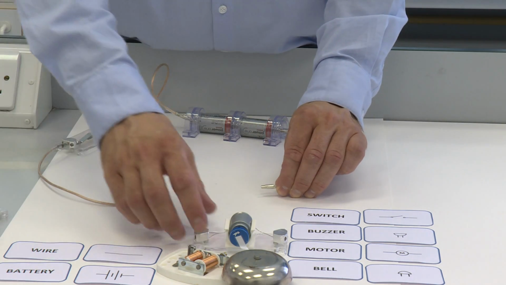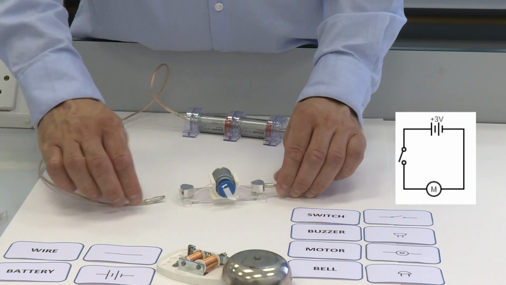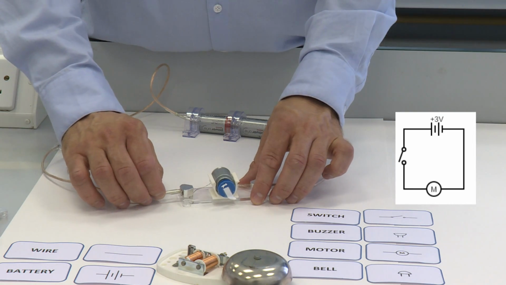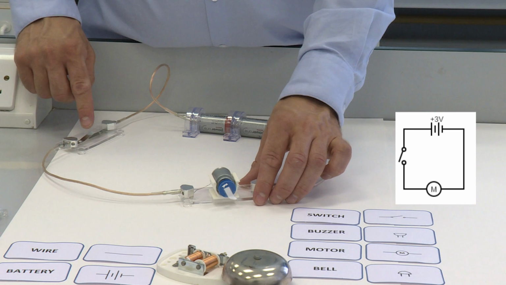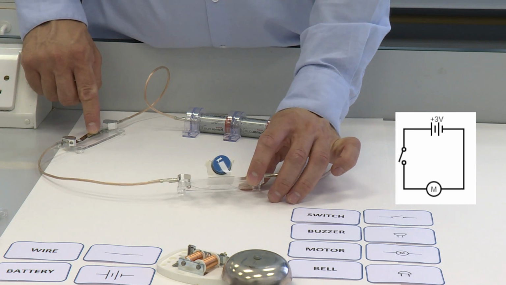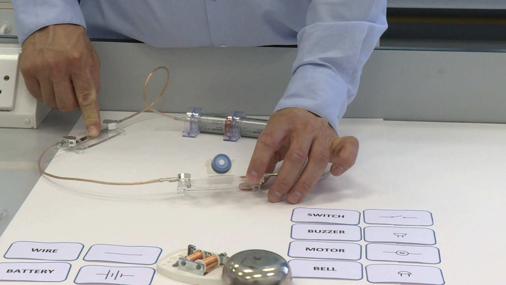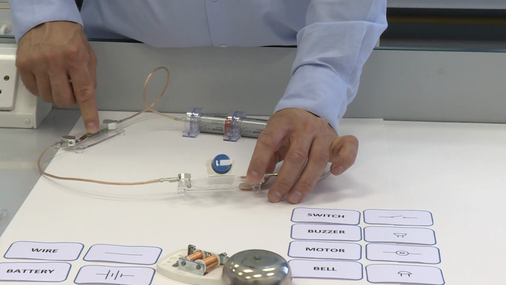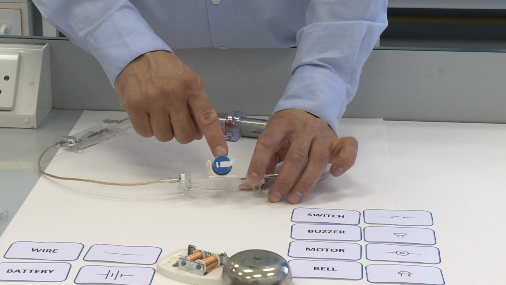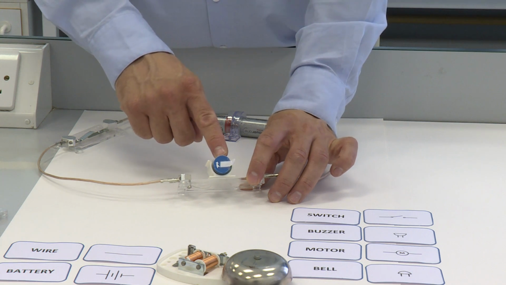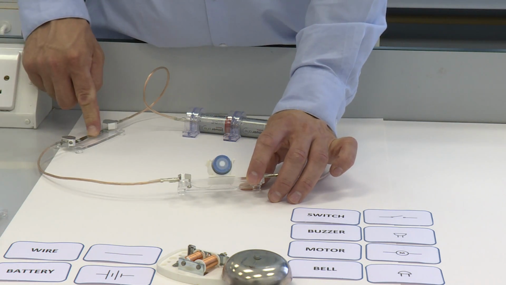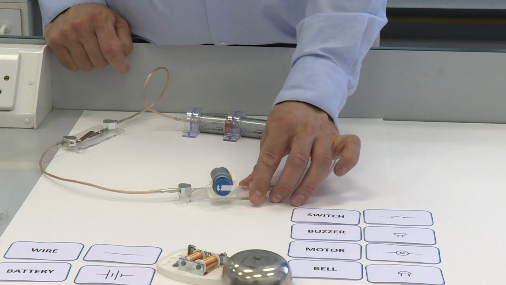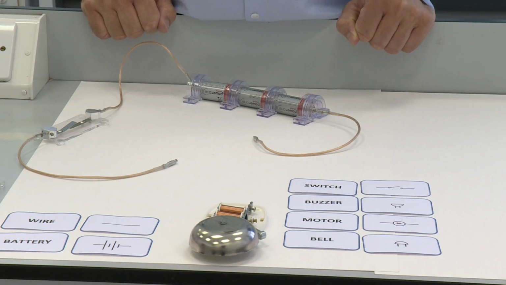We could also use a motor. When I close the switch, the motor will turn. Electrical energy is being changed into kinetic energy or movement energy. And finally, we have a bell.